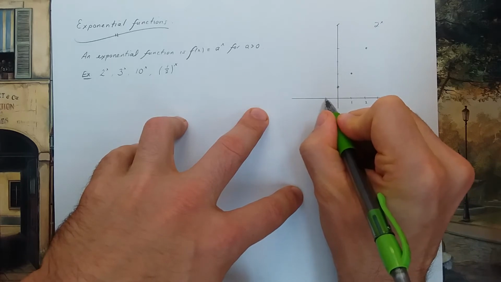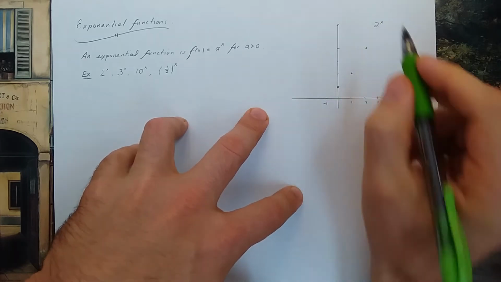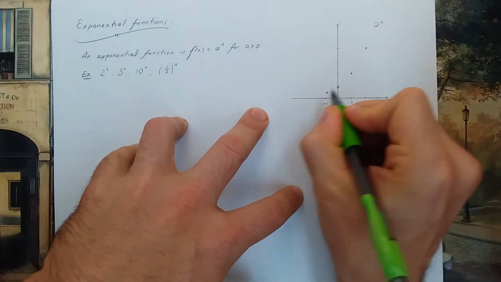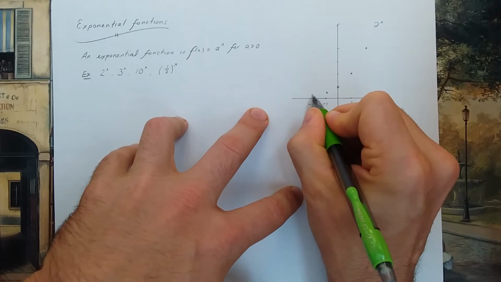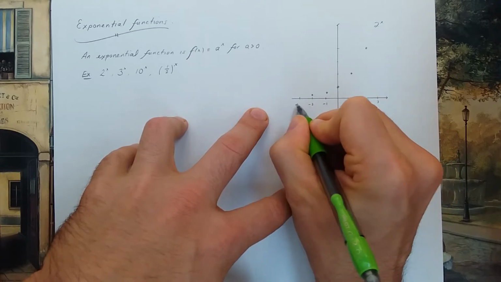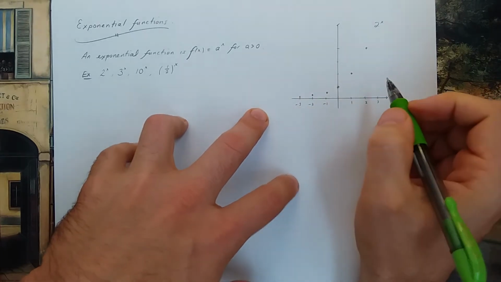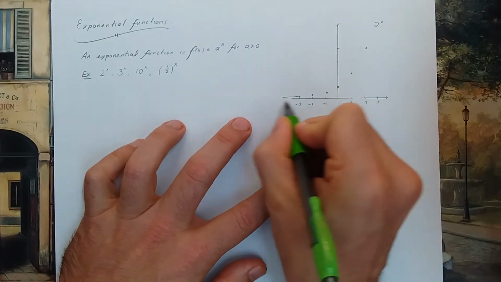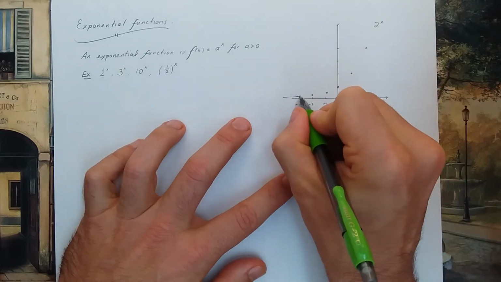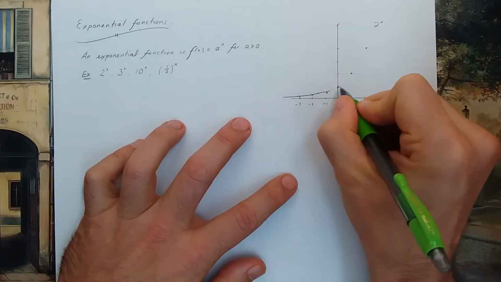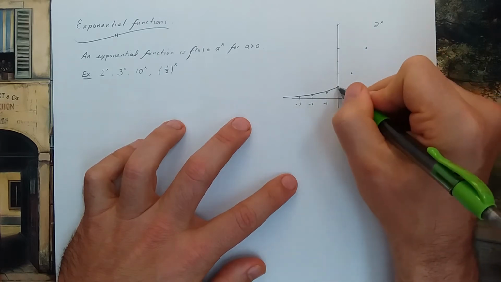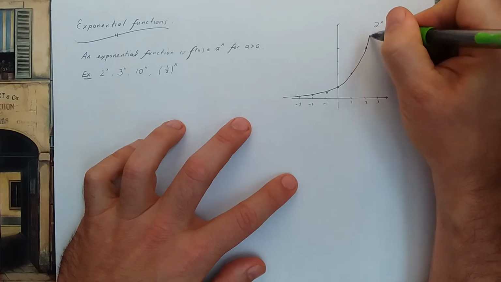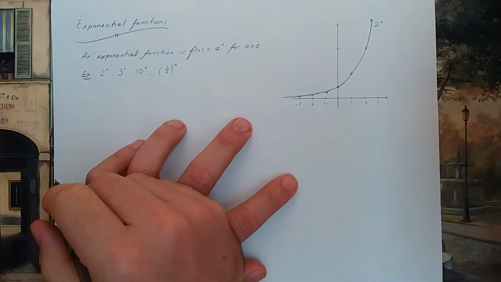If I plug in negative 1, I get 2 to the negative first power. That's the same thing as 1/2. So I get this value here, and then if I plug in negative 2, I get half of that. If I plug in negative 3, I get half of that value. So the graph of 2 to the x looks like this. It starts out really close to the x-axis and then shoots up very quickly after x equals 0. So then it starts to go up very steep and shoots up quite dramatically.